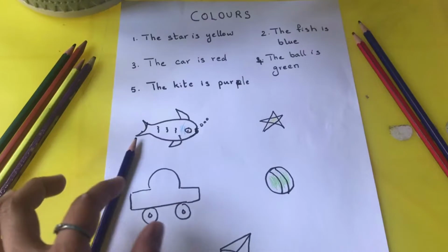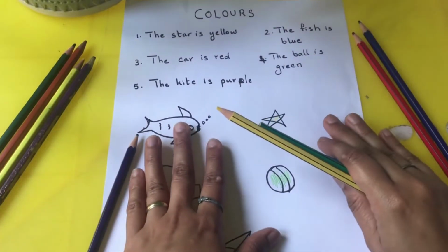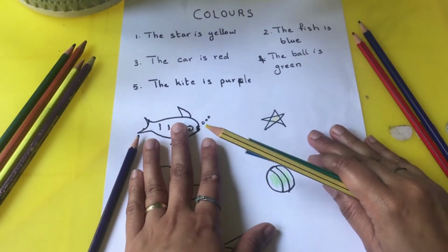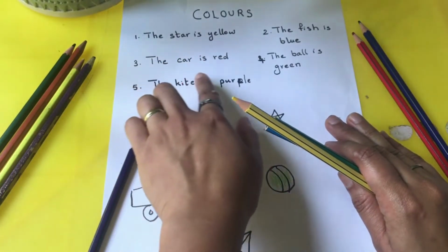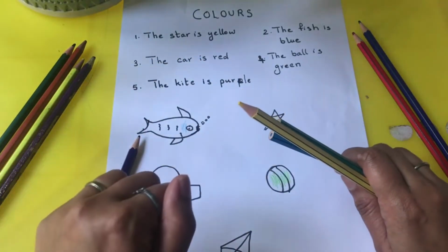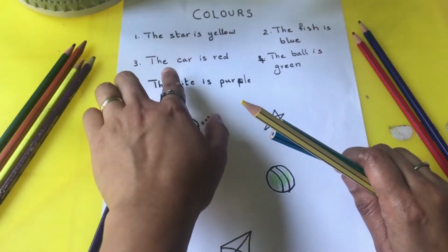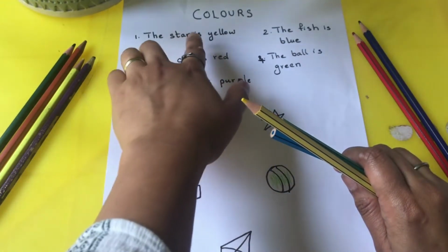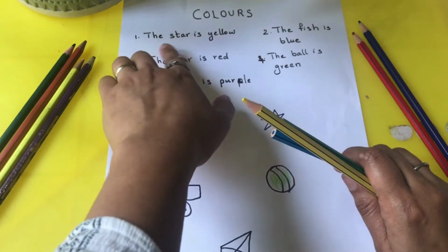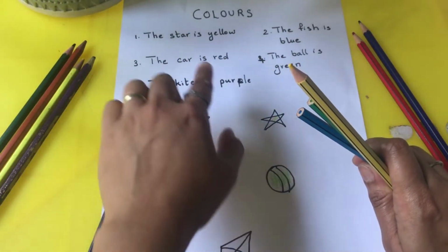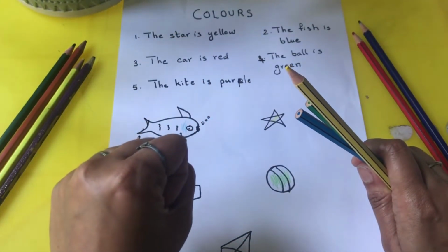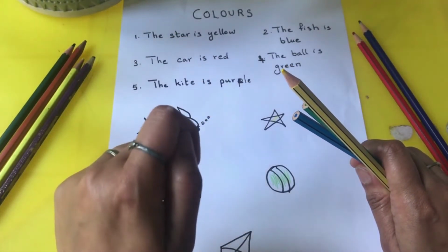Now let's see how to use the same activity sheets with the 4.5 and 5-year-old kids. If your kid knows reading, he has to read the sentence and color the picture. For example, here it's written the star is yellow. So he has to read the sentence and color the star yellow. If your kid is finding difficulty in reading certain words, you can definitely help him.